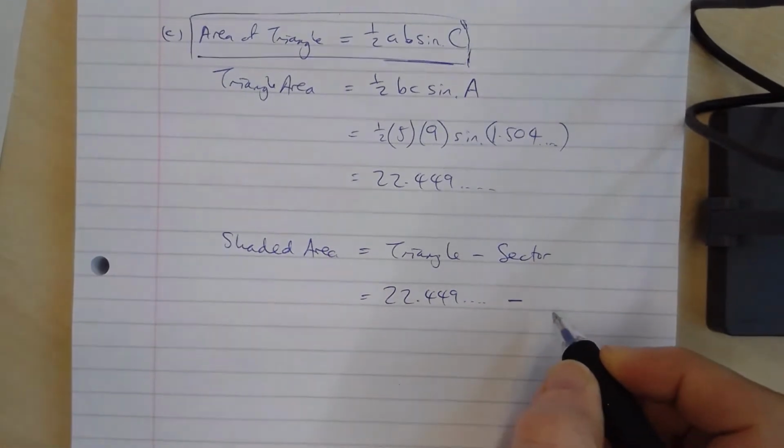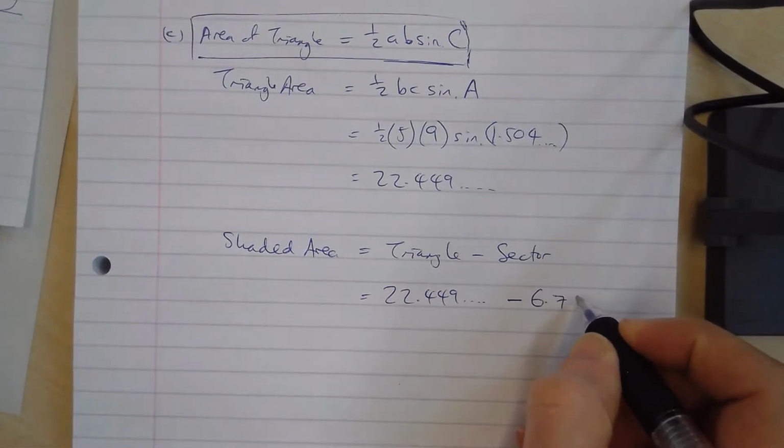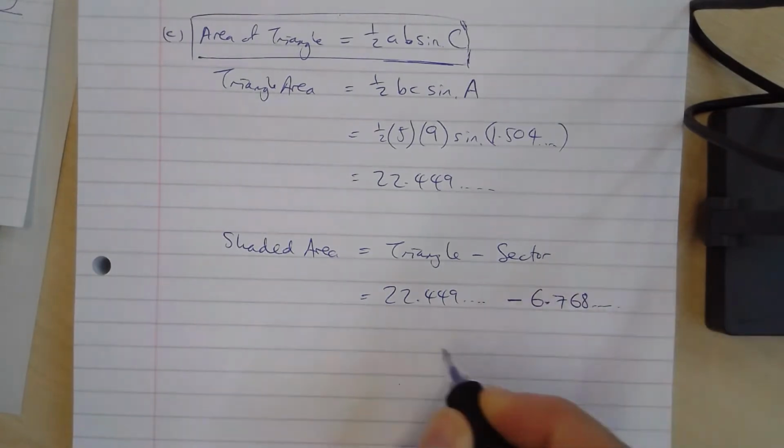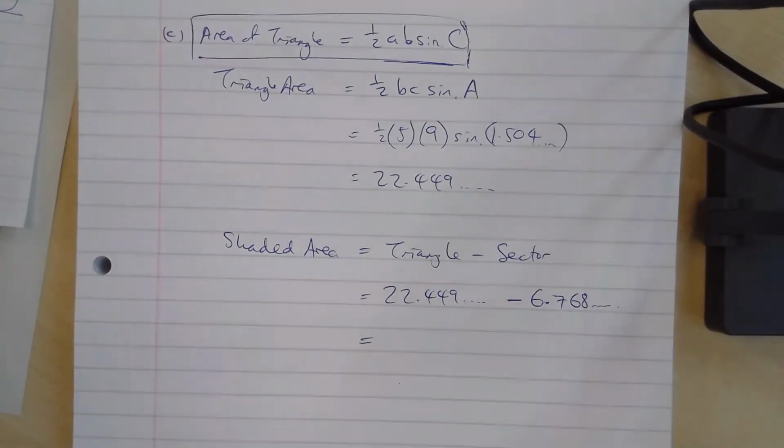Subtract the 6.768, etc. And I should have stored that in my memory too, shouldn't I?